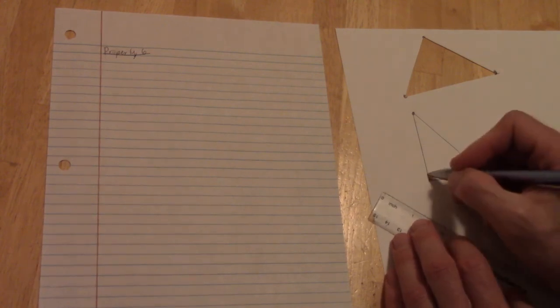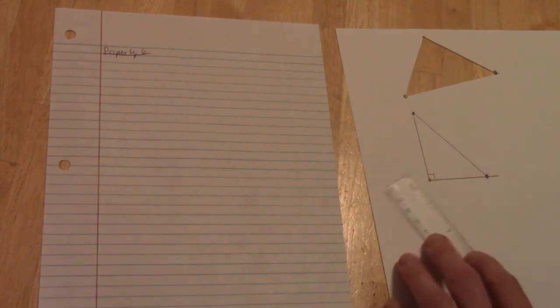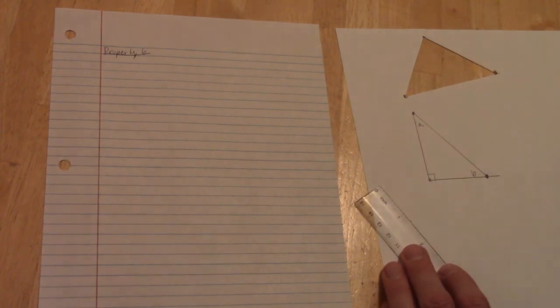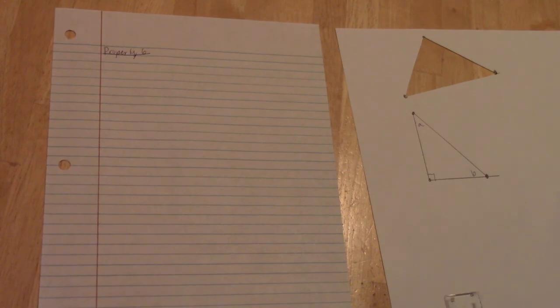Okay. It's a right triangle, so I'm going to draw a box. Okay. I'm going to label this angle A and this angle B. Okay. I'll go ahead and cut this out.